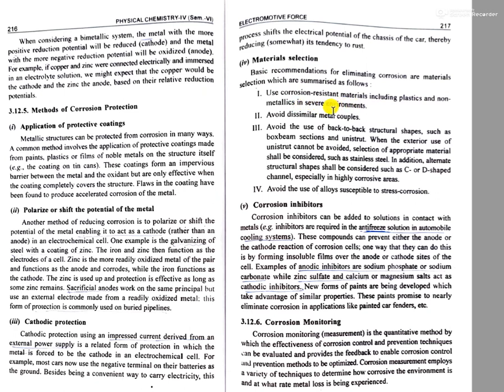Then avoid dissimilar metal couples, that is bimetallic systems. We saw this bimetallic system here. Dissimilar metal couples should be avoided because there is a difference in the electrochemical reduction potential, and one metal will act as a cathode and the other will act as an anode, and the corrosion starts easily.